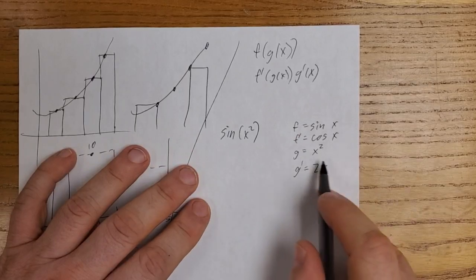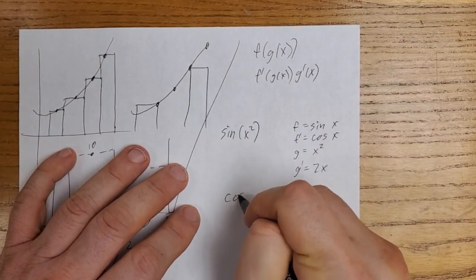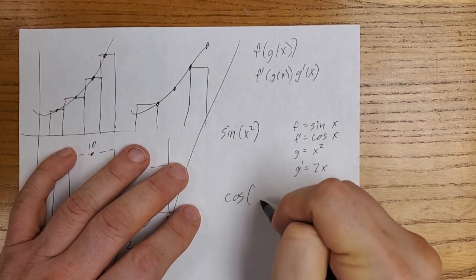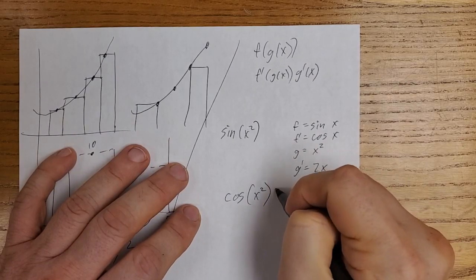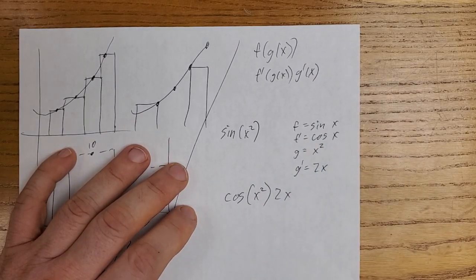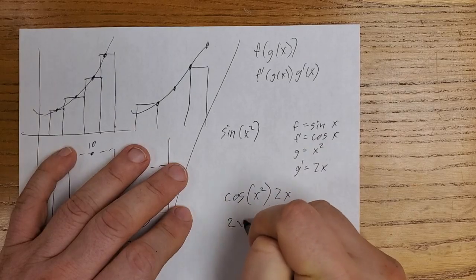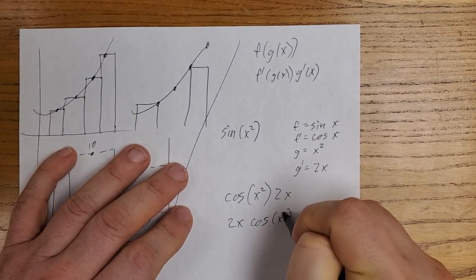And how do we find that? Well, we're going to take the derivative of f. That's cosine. Inside it is going to be the original g, x squared, and then it's going to be multiplied by 2x. And just for a little ease of use, let's rewrite that. 2x cosine of x squared.